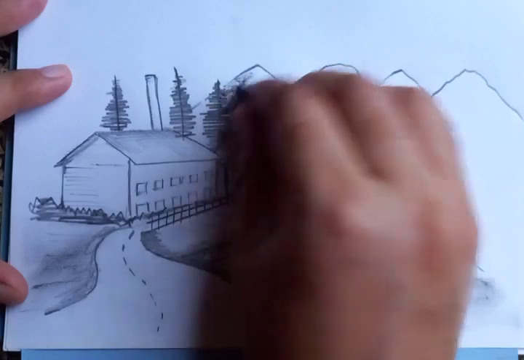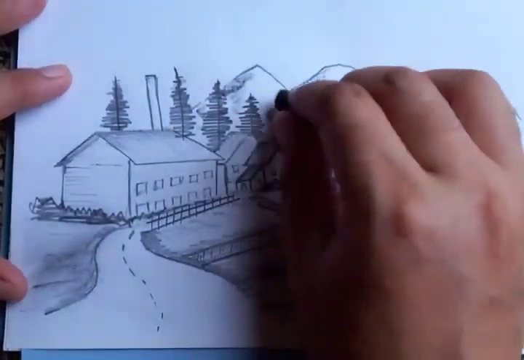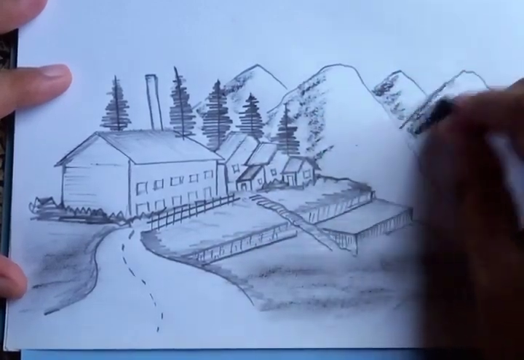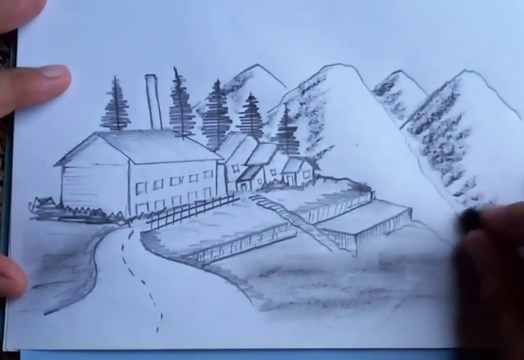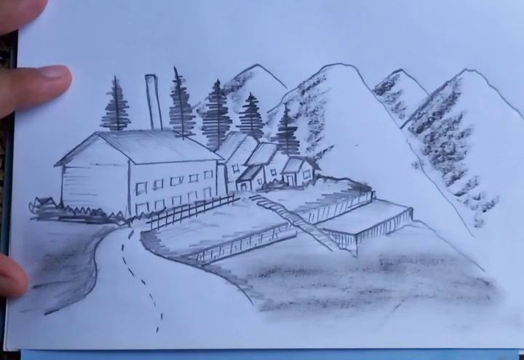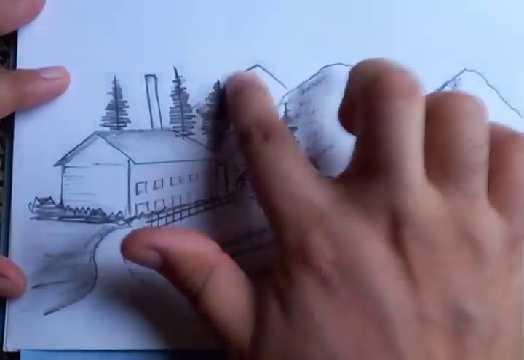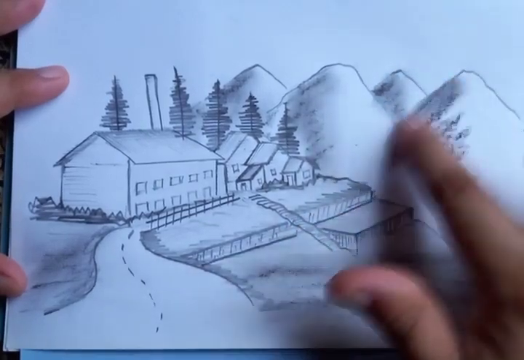Putting the darker graphics on the left sides of the mountain, and the right side is not darker. It looks like a lighter sketch. Left side darker, and right side is going to be the lighter part.